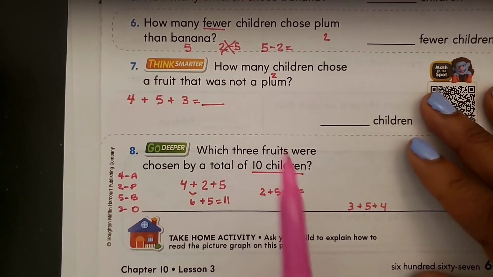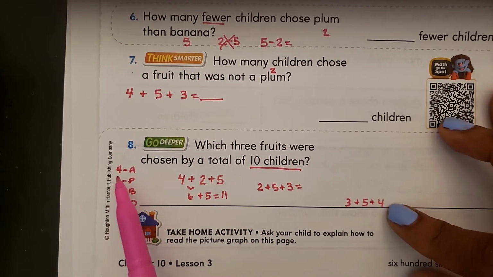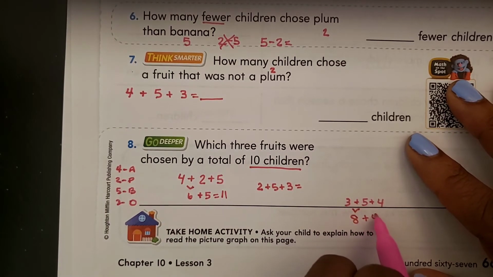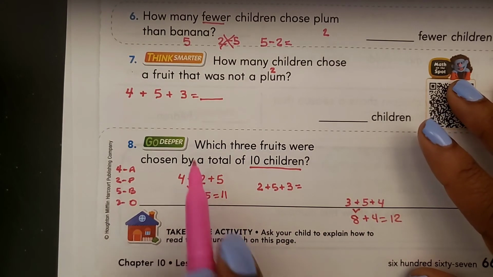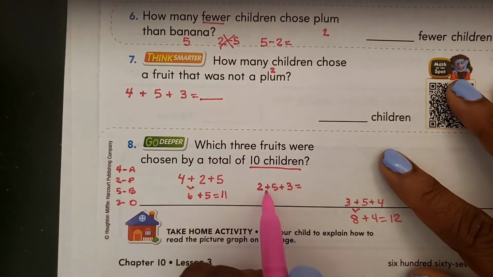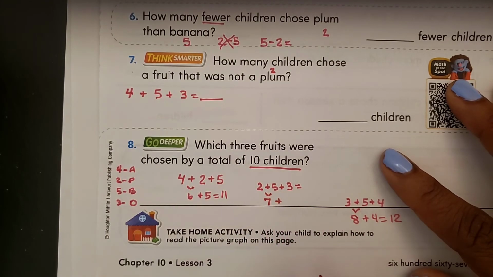Let's go back to finish this one though. So if I continue with this one, I said there were 3 oranges, 5 bananas, and 4 apples. 3 plus 5 gives me 8. 8 plus 4 gives me 12. Not going to work. Let's go back to this one. 2 plums, 5 bananas, 3 oranges. 2 plus 5 gives me 7. And then I have 7 plus 3. And that gives me 10.